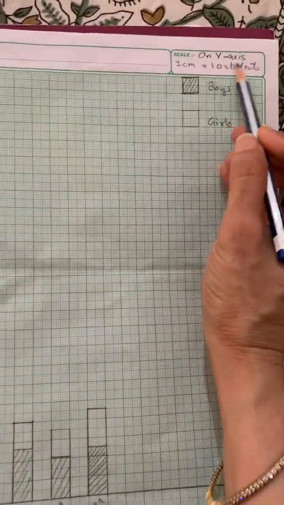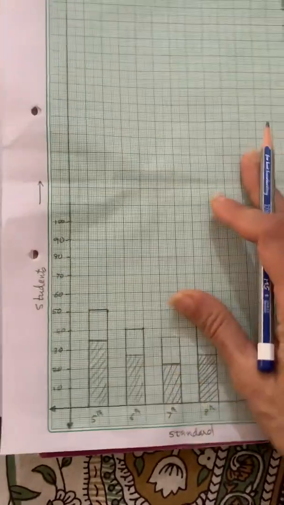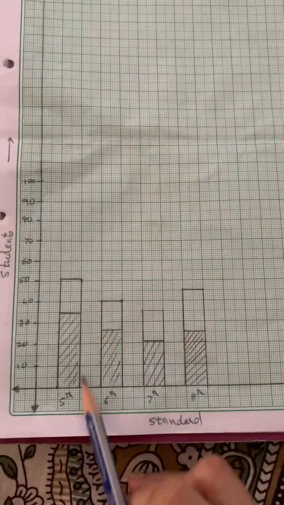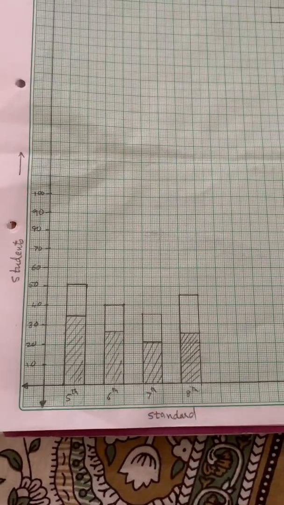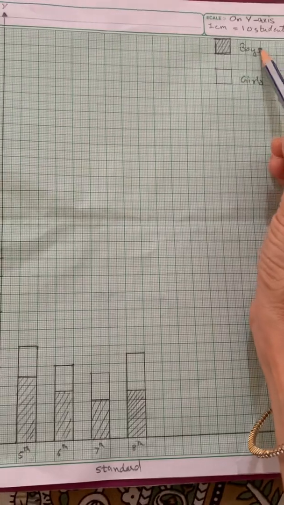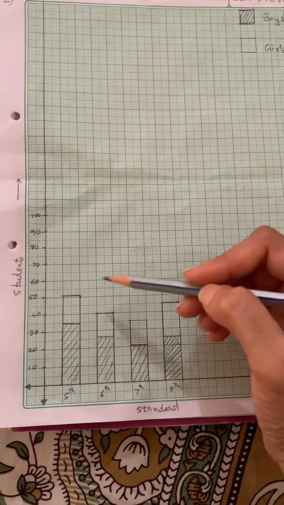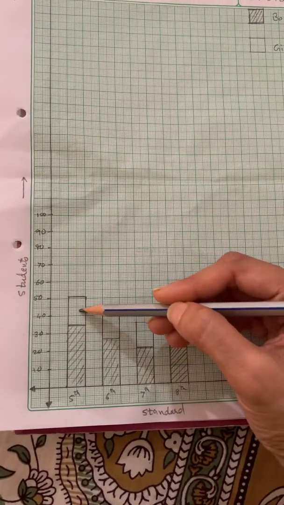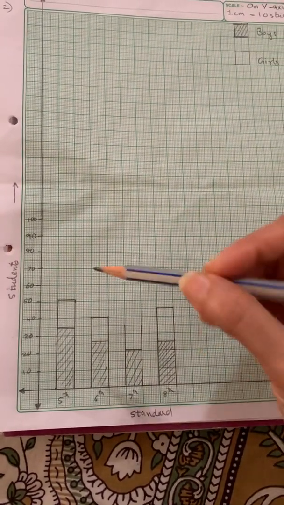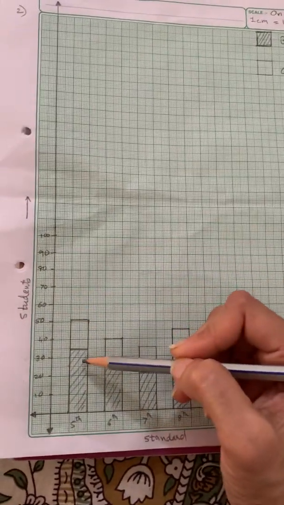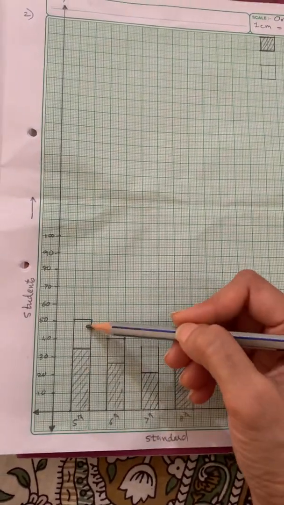So I will show you on the graph paper. Now on my y axis I'll be putting the students, and on my x axis I'll be writing the standards. Now the two constituents here are boys and girls. The bar diagram will have two constituents, one boys and one girls. Either you can draw boys with any color and girls with any other color.